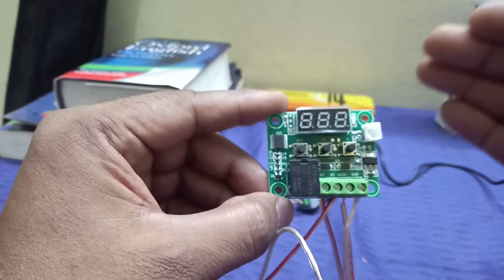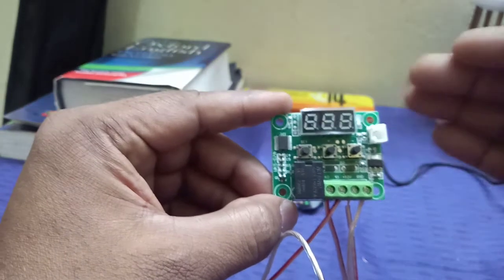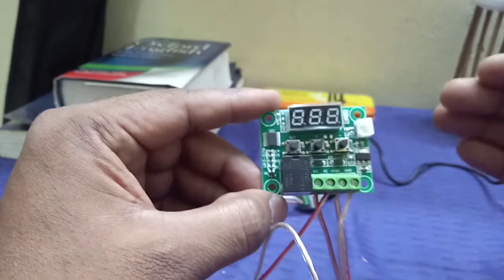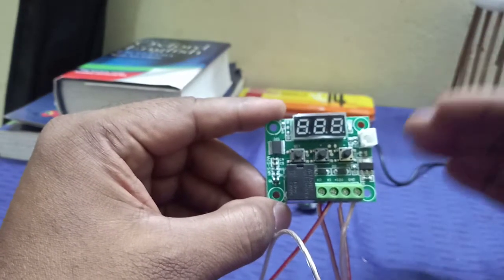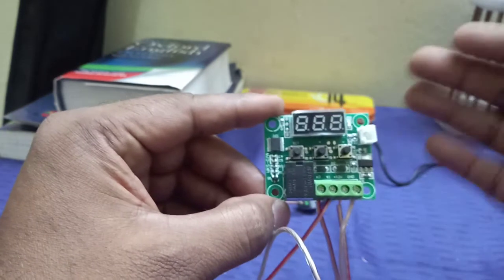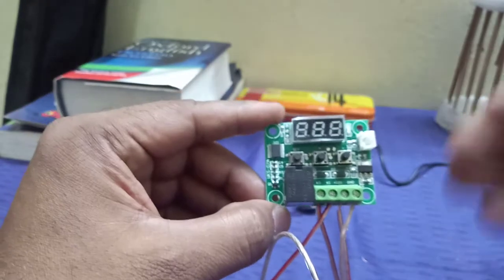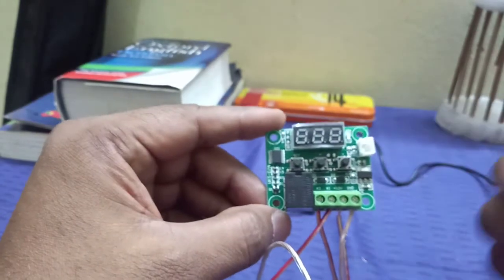And if the temperature reduces significantly by an amount, it has to switch on again. So on heating, the device will cut off and it will restart when the temperature reaches the set temperature. So let us see how this has to be set, or how to program this thermostat.